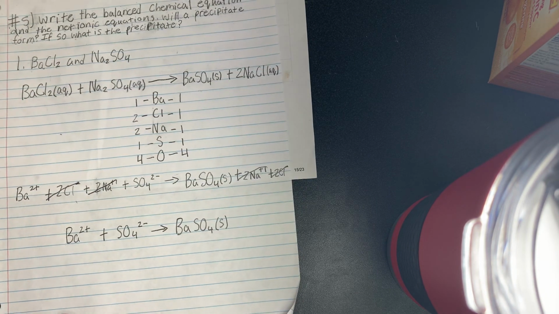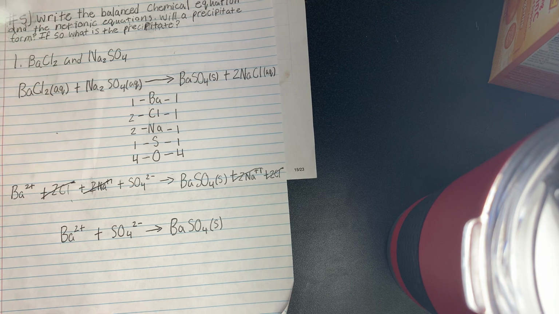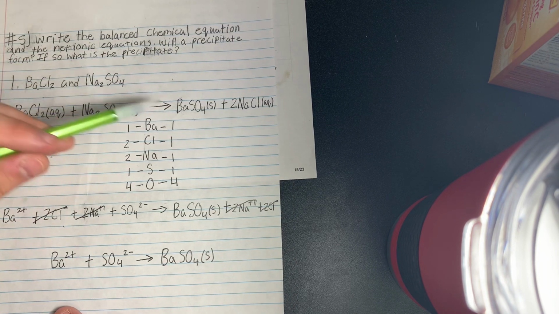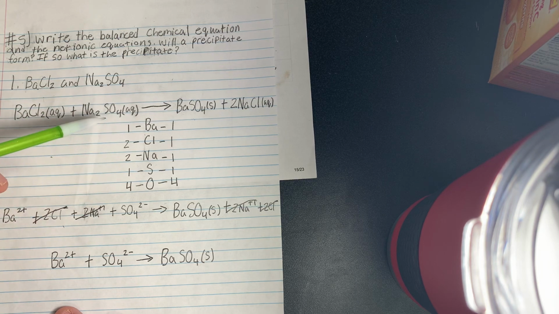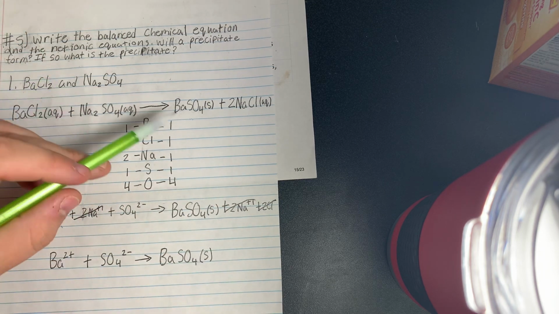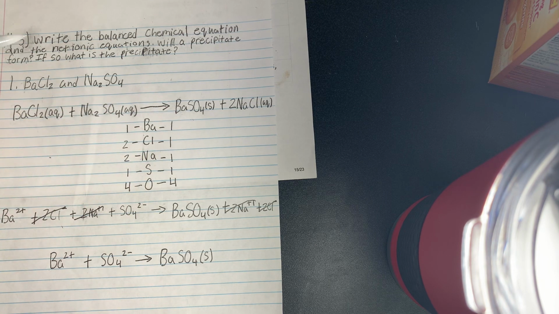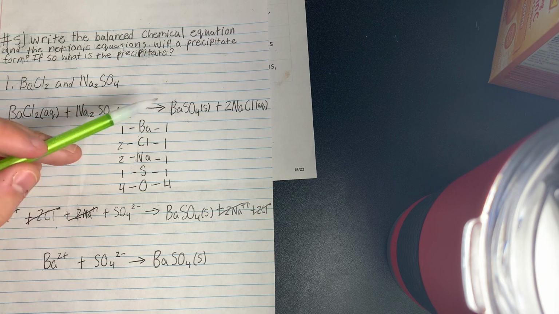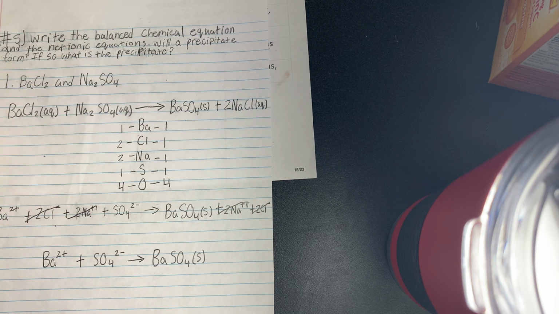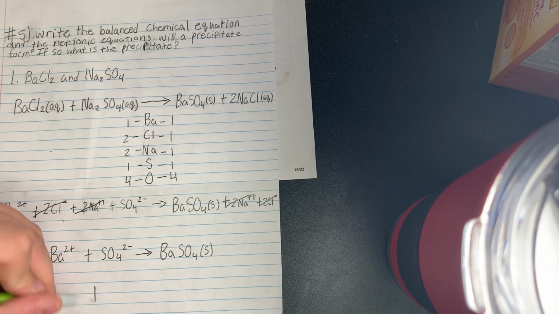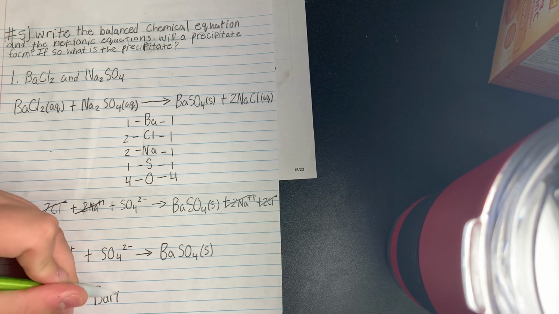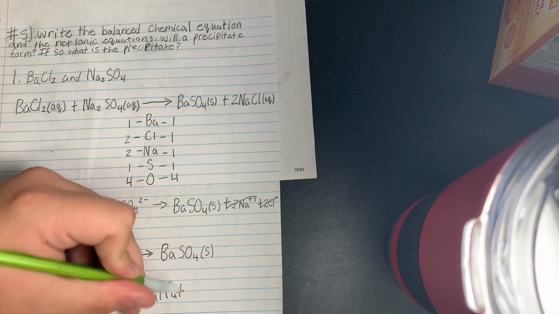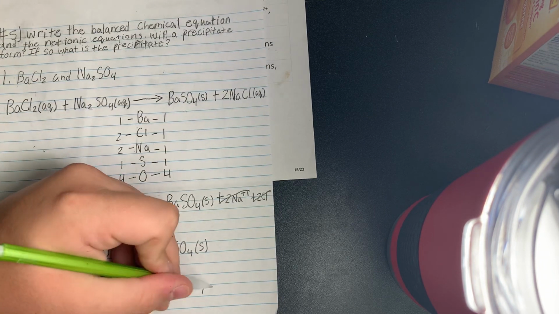Now, the next question that we were asked is, will a precipitate form? We already answered that in the above question, and that is yes, because when you have the two aqueous solutions and they combine and make a solid or an insoluble compound, which means a precipitate, that would be yes. Barium sulfate is our precipitate. So barium sulfate is the precipitate.